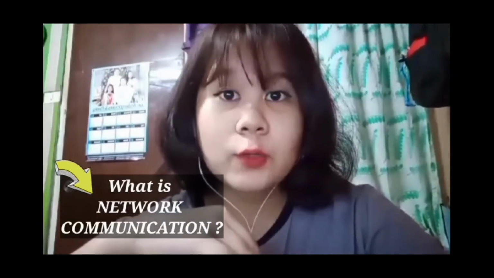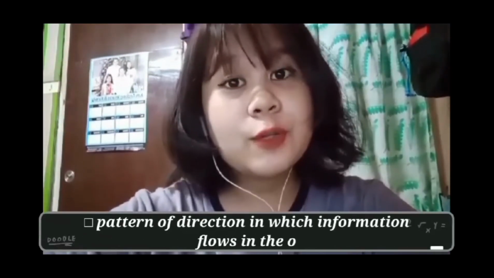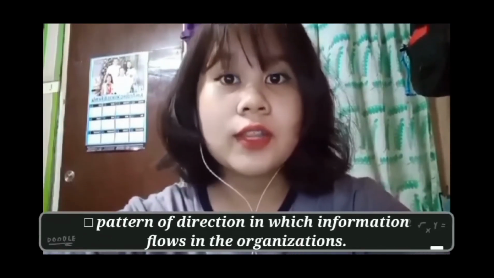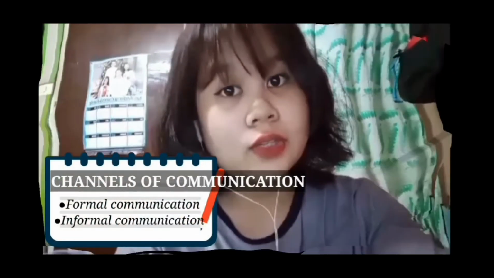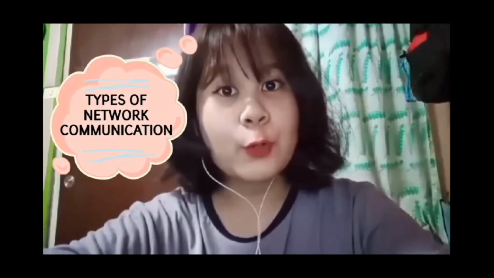Now, I'm going to explain to you what the different types of network communications are. But first, let me elaborate the concept of network communications. What is network communication? Network communication is a pattern of direction in which information flows in the organization. Channels of communication are either formal or informal communication. There are three different types of network communication.